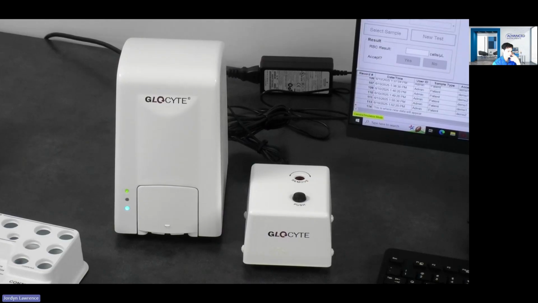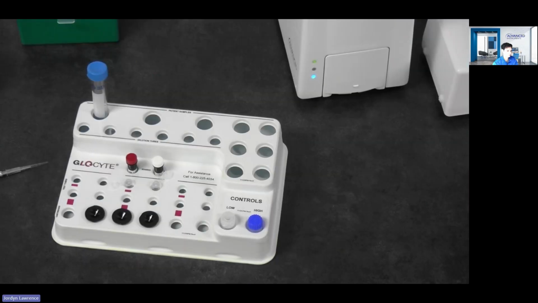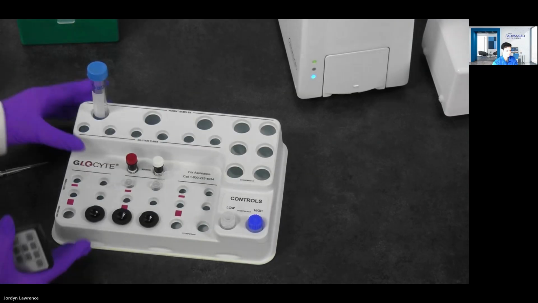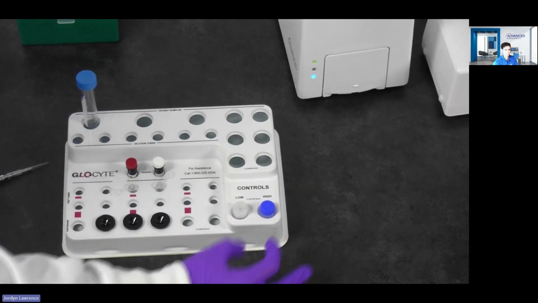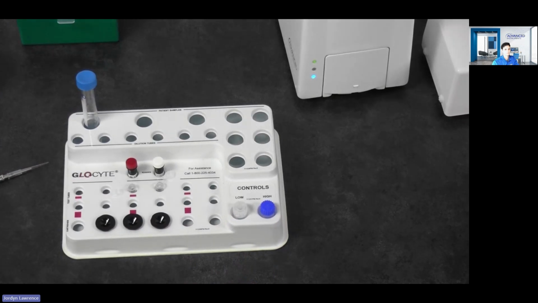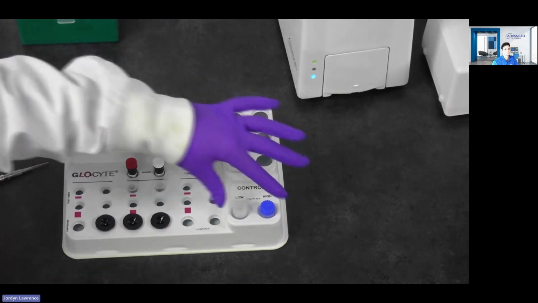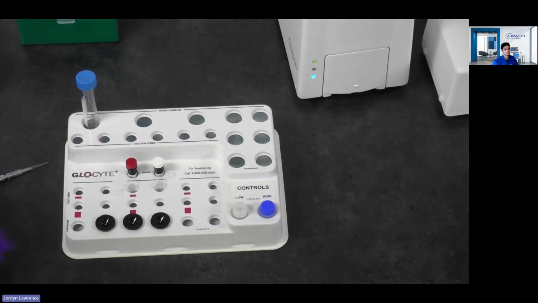I also have right next to me the sample preparation tray. So you'll see here, I have my controls over here. I have the high and the low. You're going to want to run those every 24 hours. And these want to be stored between 2 and 8 degrees Celsius. And once those are open, they have a shelf life of 30 days.